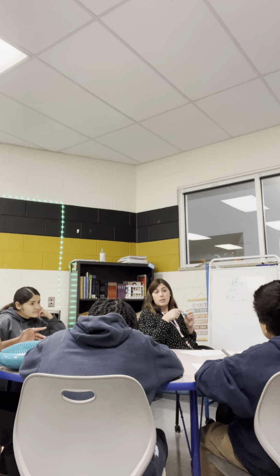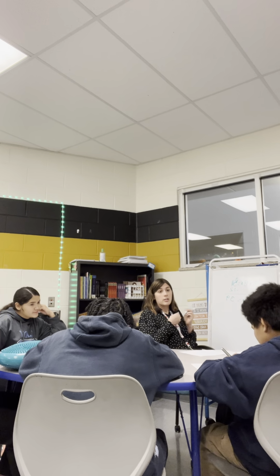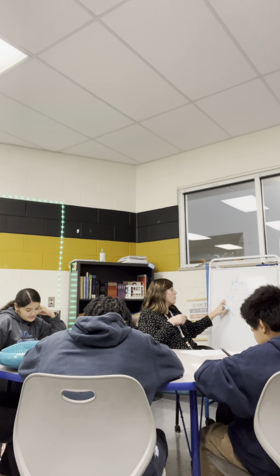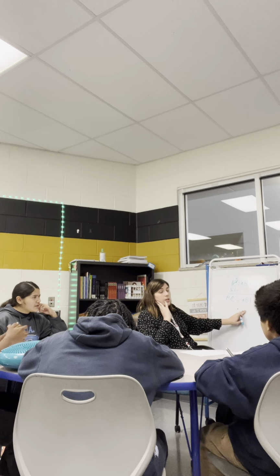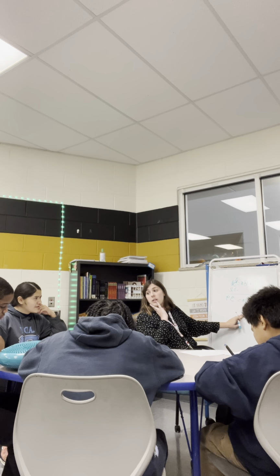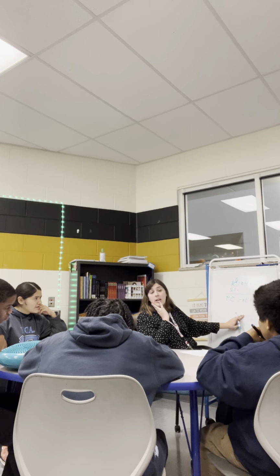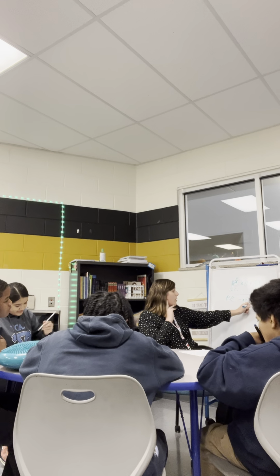It's supposed to be 39. The answer to the subtraction problem is 39. And x times 3 equals 39. Is the answer 3? Yep. The answer is 3. Now we have to divide each side by 13.